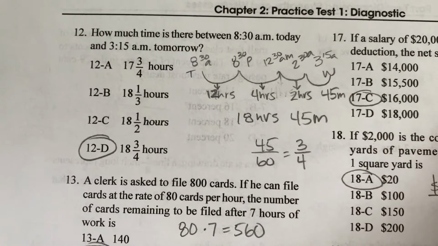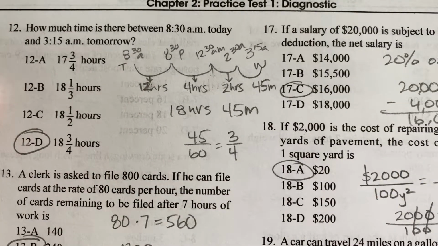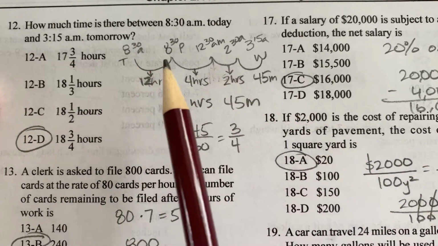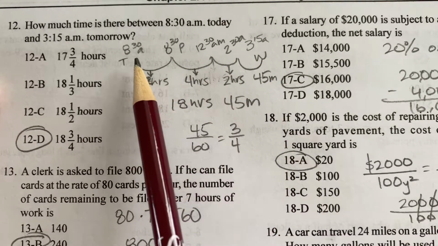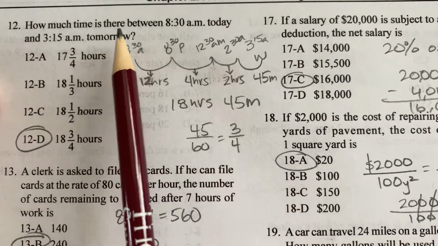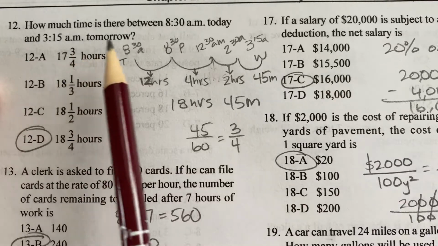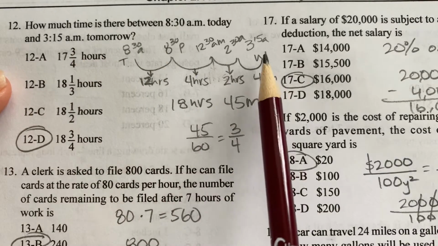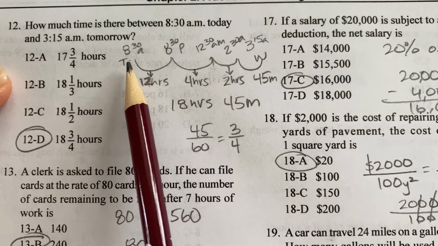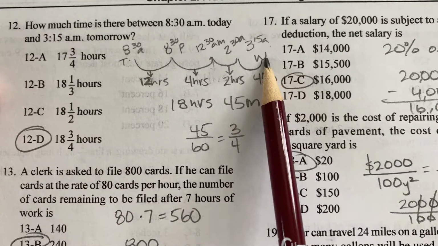All right, for number 12. Elapsed time problems. Everybody does these differently. Here's how I do them. I kind of do like a number line situation. I work in jumps, in nice easy jumps. So this question says, how much time is there between 8:30 a.m. today and 3:15 a.m. tomorrow? So I just chose Tuesday and Wednesday. So if it was Tuesday at 8:30 a.m., how much time between then and 3:15 a.m. the following day, which I just used Wednesday.